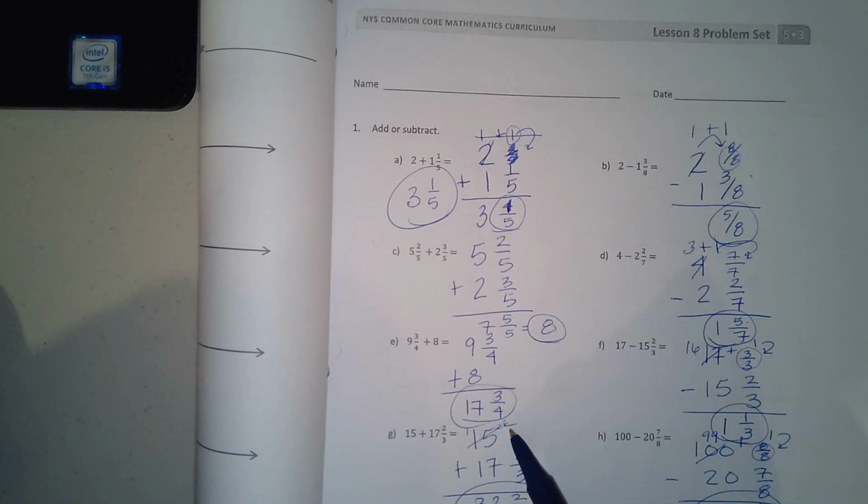Then 15, I started to do it again. I went, no, wait a minute. 15 plus 17 2/3 is 32 2/3.